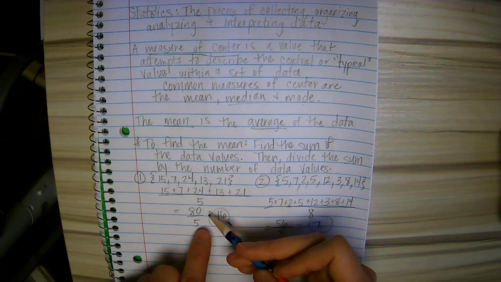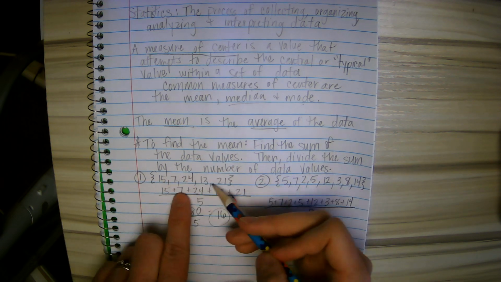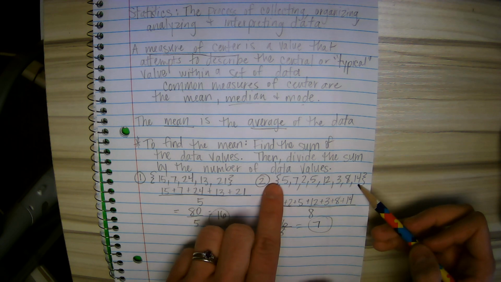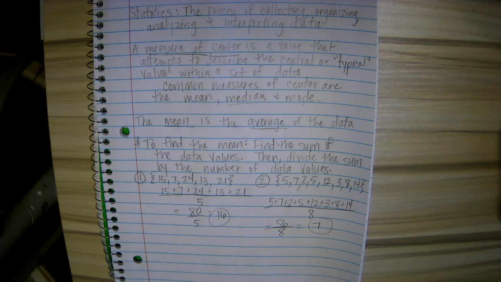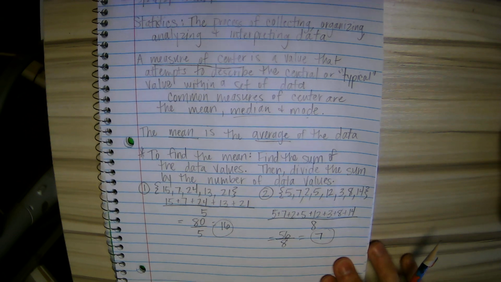So my average in the first example was 16. Can you see how that could make sense with the numbers that you have? And here my average was 7. So hopefully you can see that that would make sense with the numbers that you have there as well. Okay? Let me know how I can help.